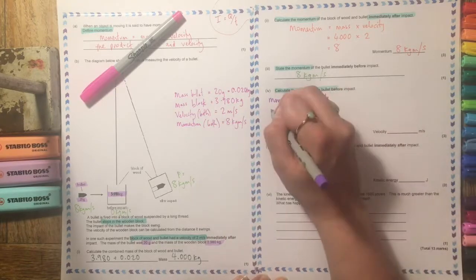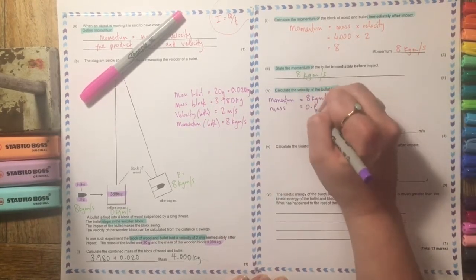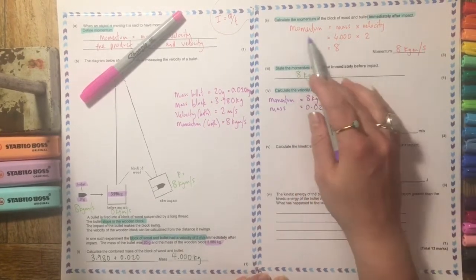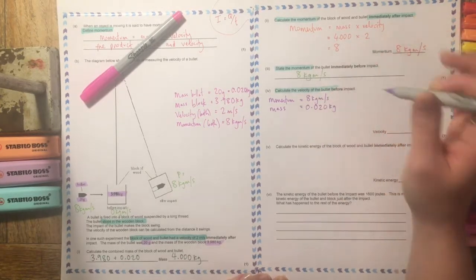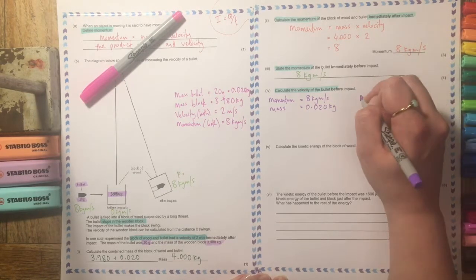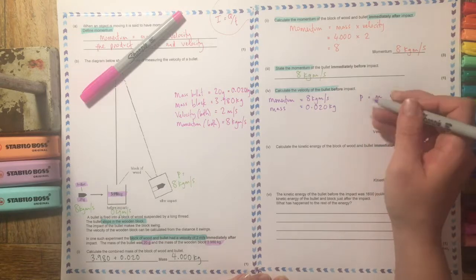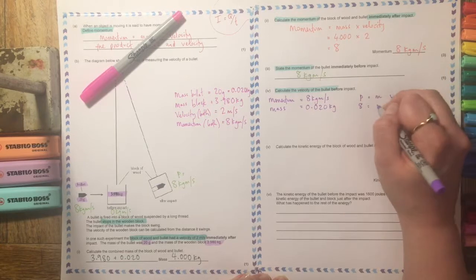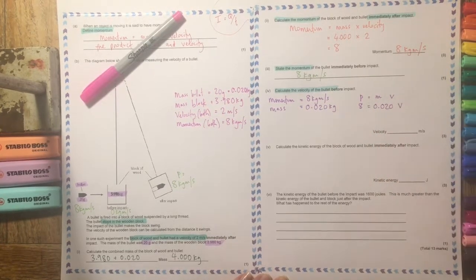And we know that the mass of the bullet is 0.020 kilograms. Okay, which means that we can still use this equation, but we're just going to rearrange it. So rather than writing all the words out, I'm just going to write P equals mv. So P is momentum, m is mass, v is velocity. And then underneath there, we're going to write 8 because that's what the momentum is. The mass is 0.020, and then V is what we want to find out.